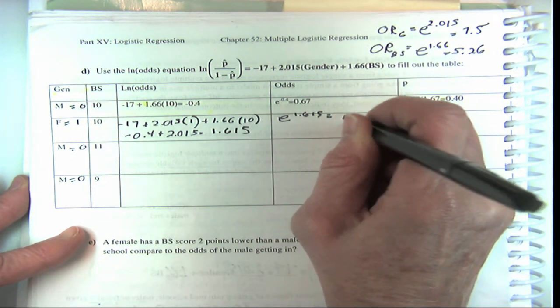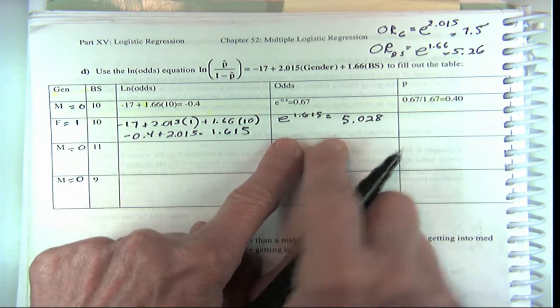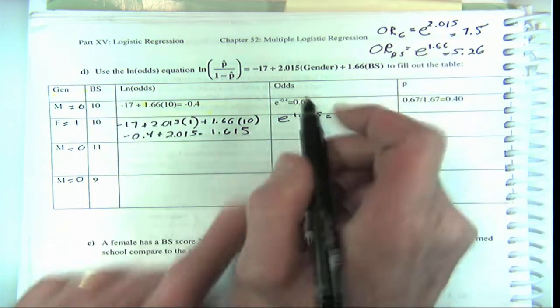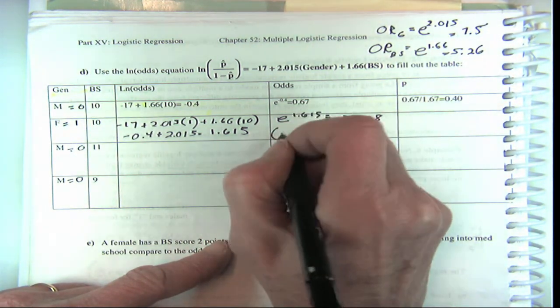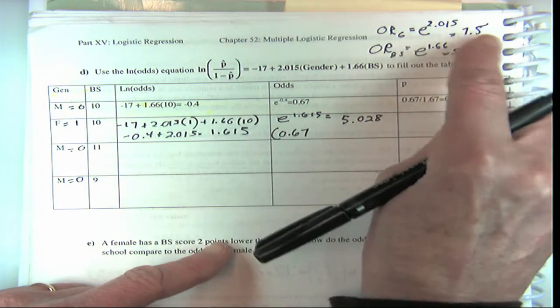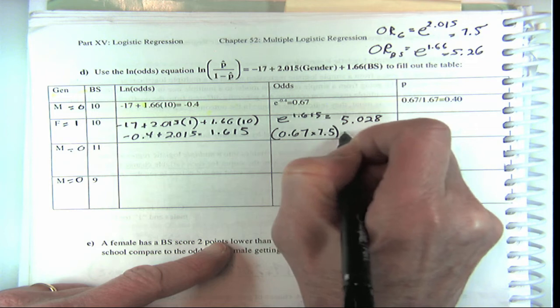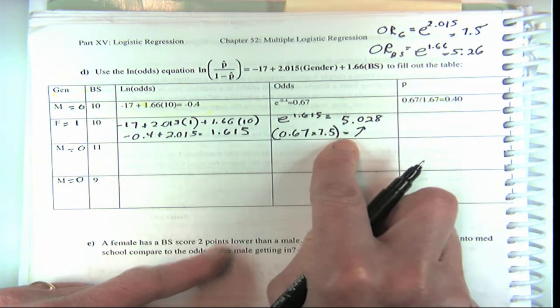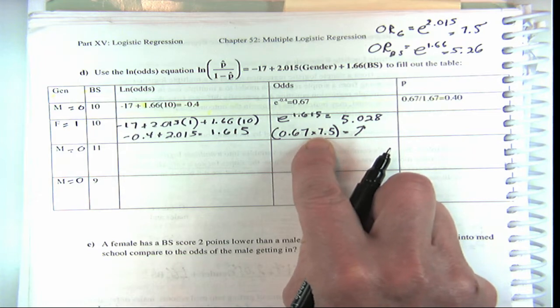And we get 5.028. This is the same thing as multiplying by what? The odds ratio for gender. So here, this is the same as, you could have done 0.67 times 7.5, and you should get the same thing within rounding error. Either way, that's all we're doing.